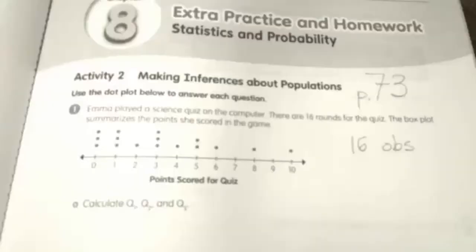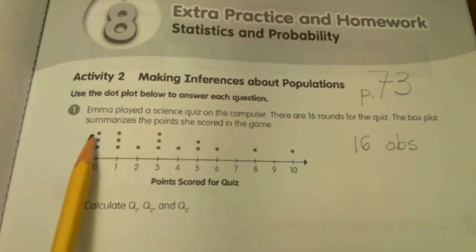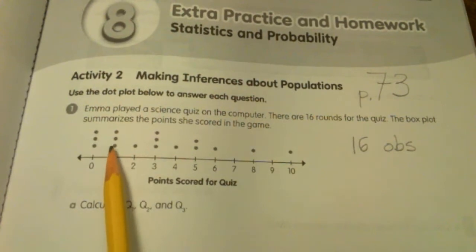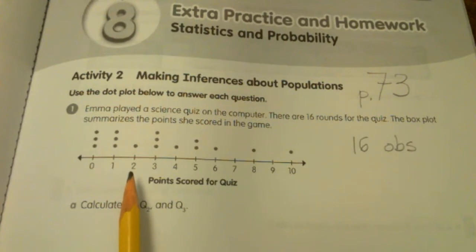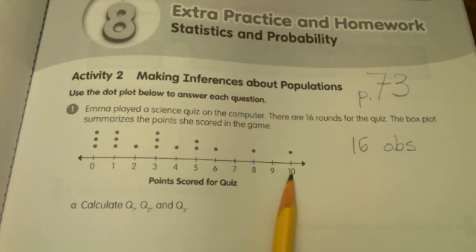How many observations, how many times did Emma score 0? You count the dots. There are 3 dots. So there are 3 times where she scored 0 on the quiz. How many times did she score a 1? Again, 3 times. What was her highest score? Her highest score was 10. How many times did she get a score of 10?